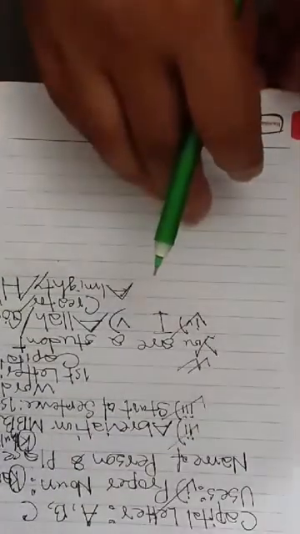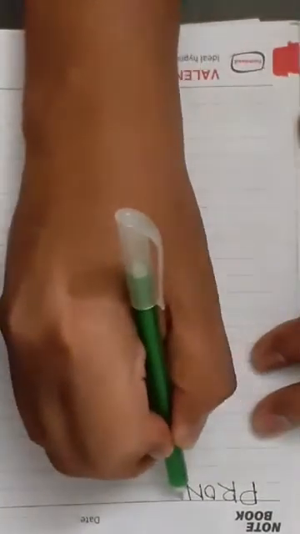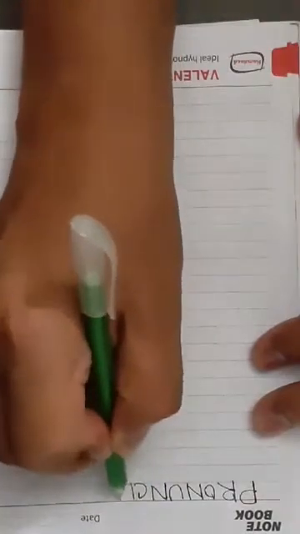Okay, now come to the uses of punctuation. During uses of punctuation, we also note down the points. What do you mean by punctuation? Write down with me, dear learners. Punctuation.